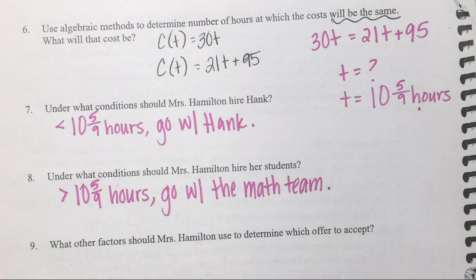And then number 9 is the easiest question of the day, because it says, what factors should Ms. Hamilton use to determine which offer to accept? Obviously, how many hours she thinks the job is going to take. Obviously, but there are other things that you could put. There's common sense things you could put in there. Who would you go with? Because he's the professional. And this is the exterior of your house, and you're trusting it to some children. That seems crazy to me, too.